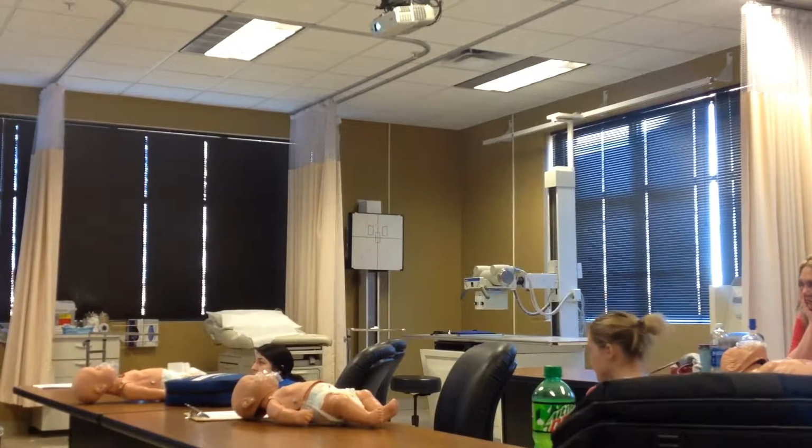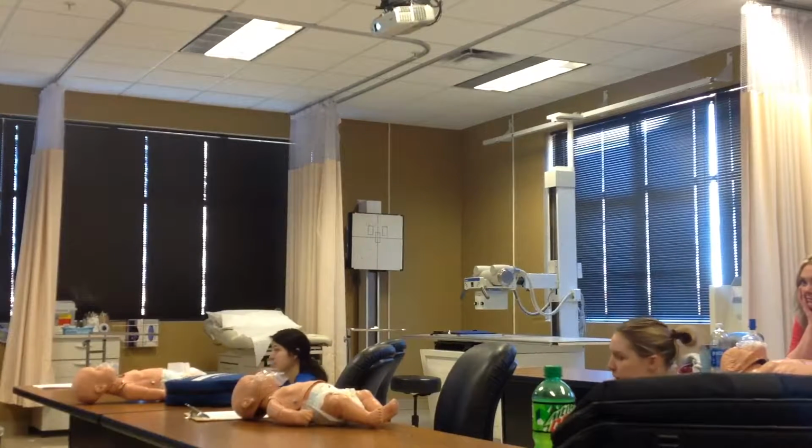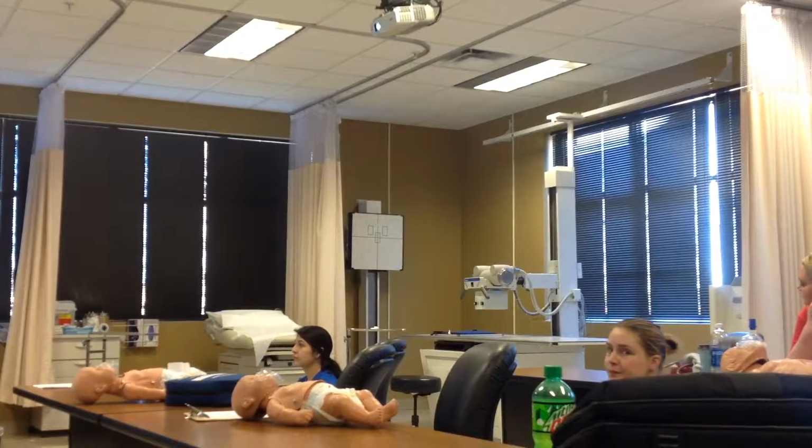Pause about 1 second between each breath. In this practice session, you want to hold the mask firmly against the face while lifting the jaw. Also, watch for the chest rise as you deliver each breath over 1 second.